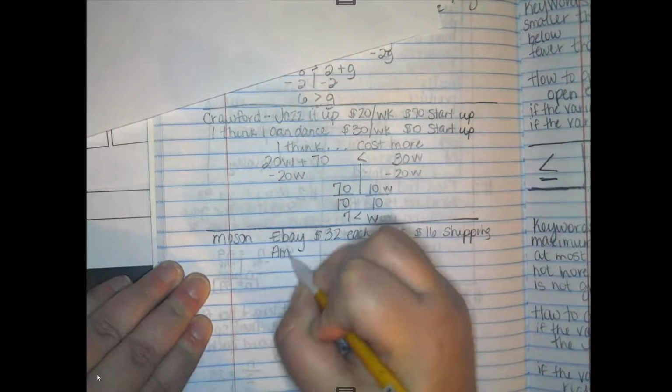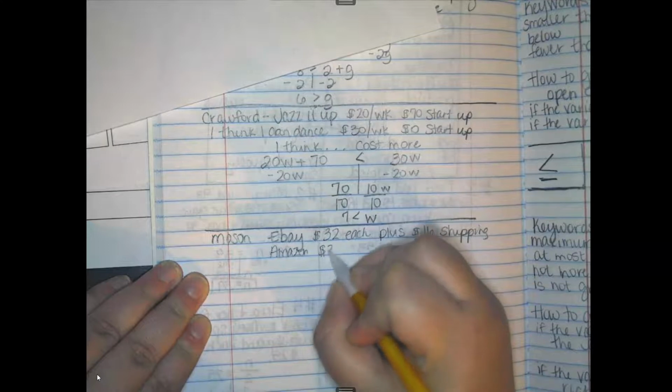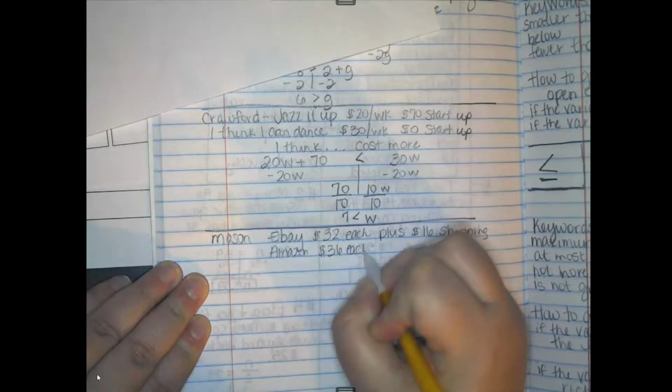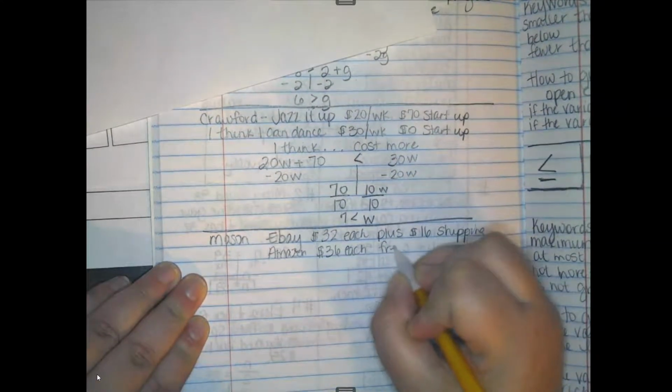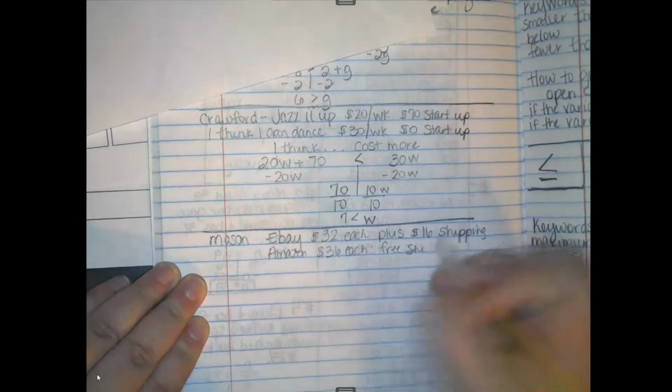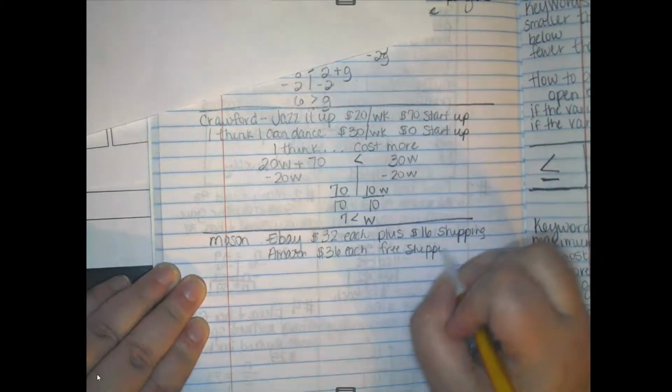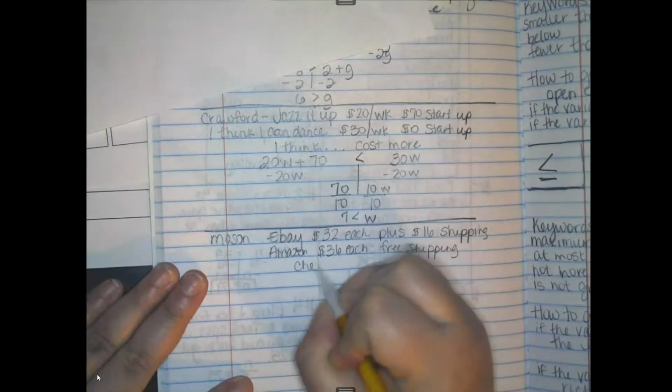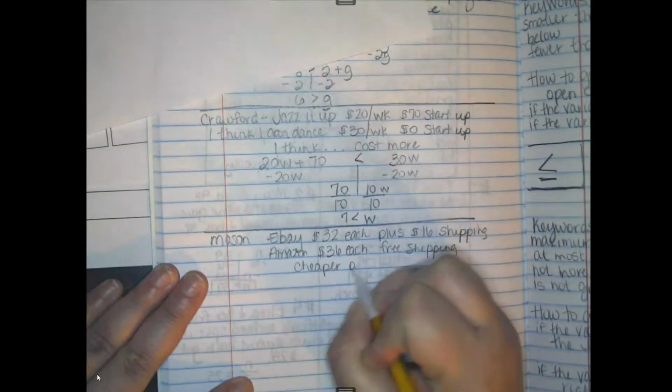While on Amazon, they are $36 each, but free shipping. How many ponies would he need to buy for it to be cheaper on eBay? Cheaper on eBay.